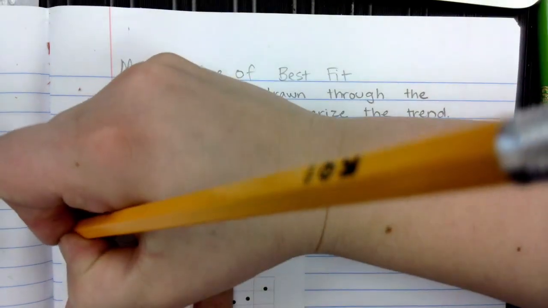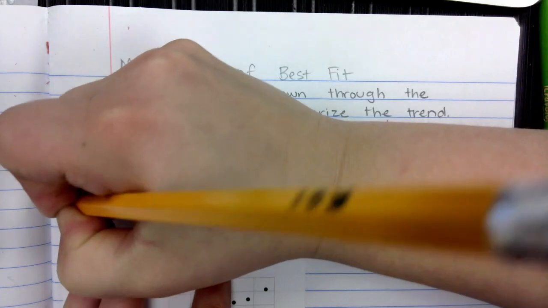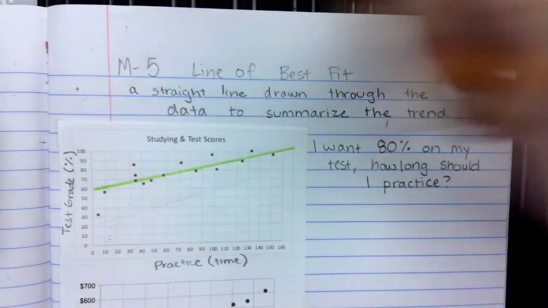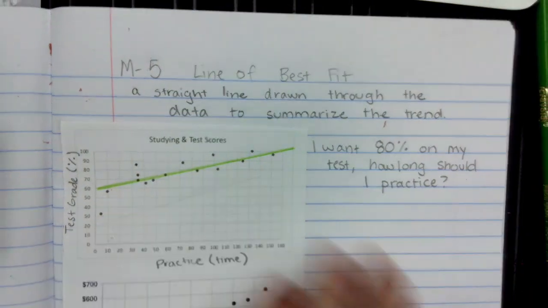Okay, I lied when I said I was only going to use one colored pencil. So if you want to, you can do this, but if you don't, that's okay. So 80%, am I going to look at the x-axis or the y-axis at 80?